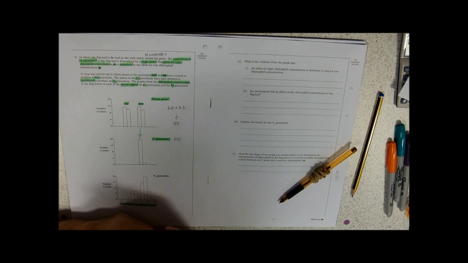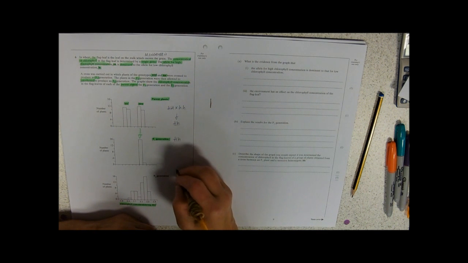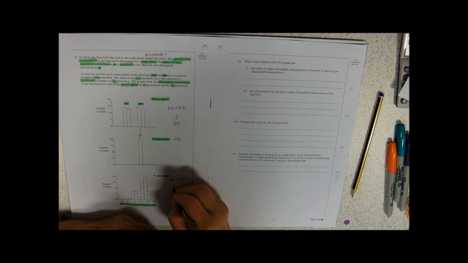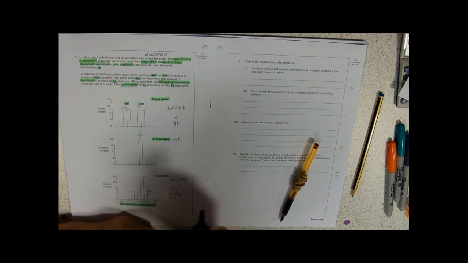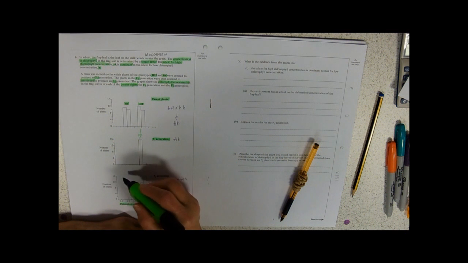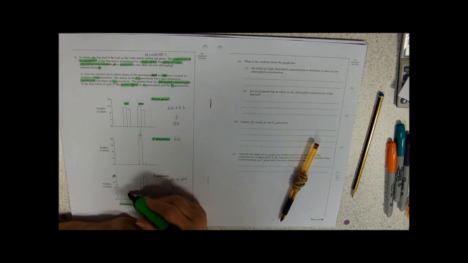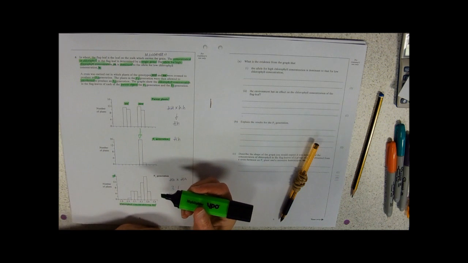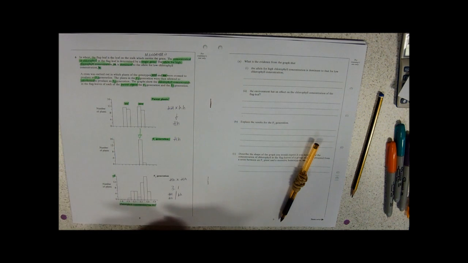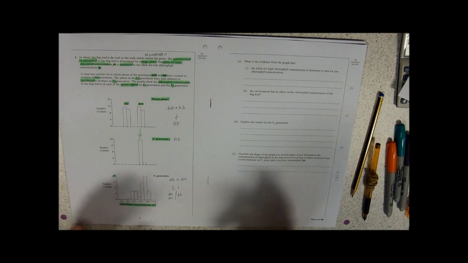And then we got to the F2 generation, where we're doing big H, little h crossed with big H, little h, and I'm expecting a 3:1 ratio of the ones with high chlorophyll to the ones with low. Now does that look like I've got that? I've got 16 plus all these other ones of high, and then I've just got 6 of those. Okay, so that looks like it might be a 3:1 ratio.